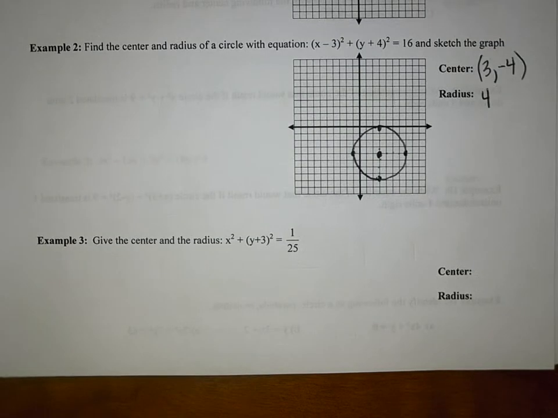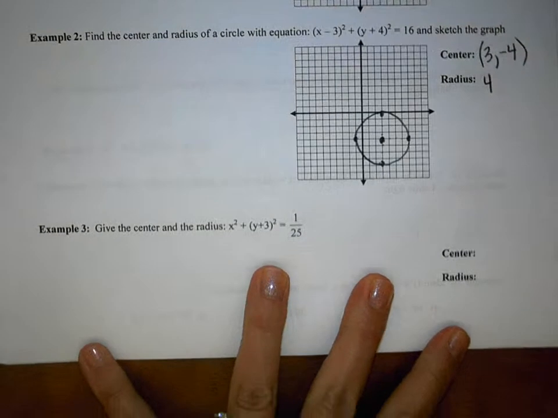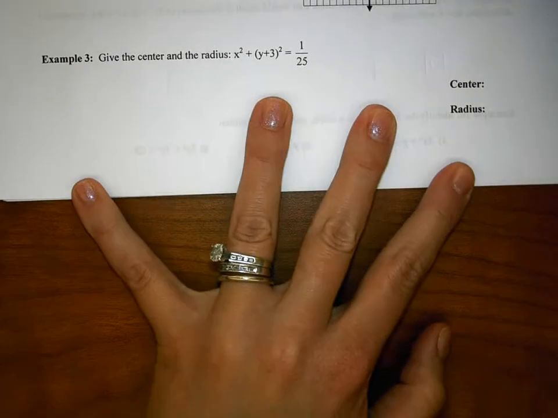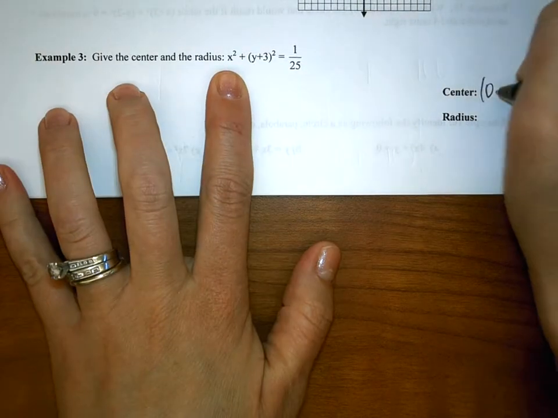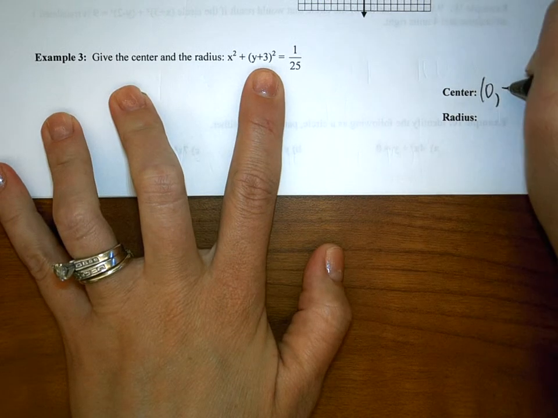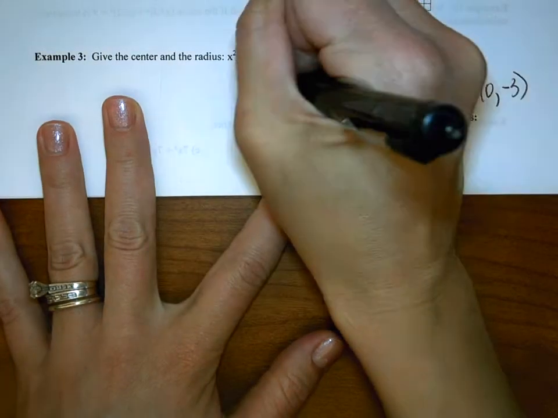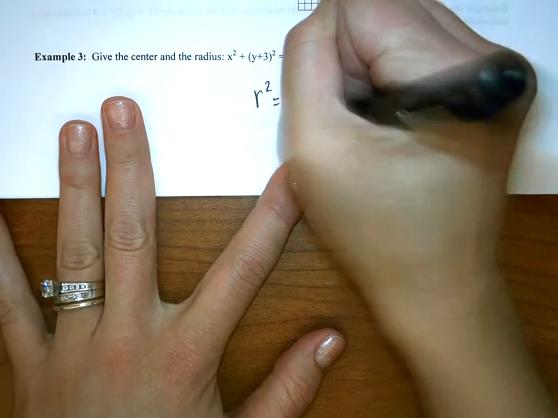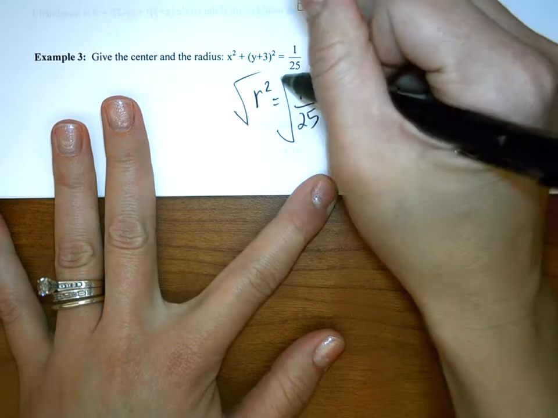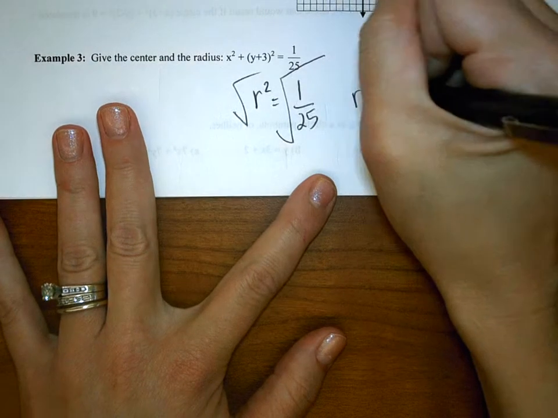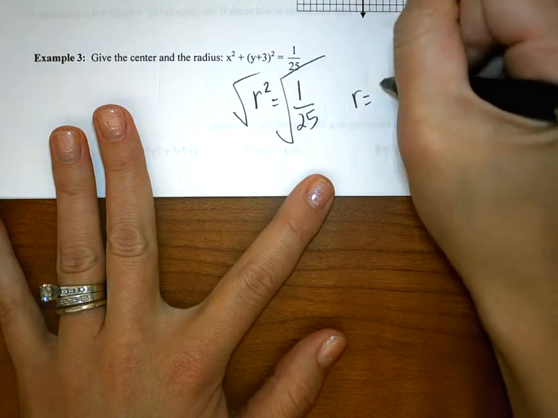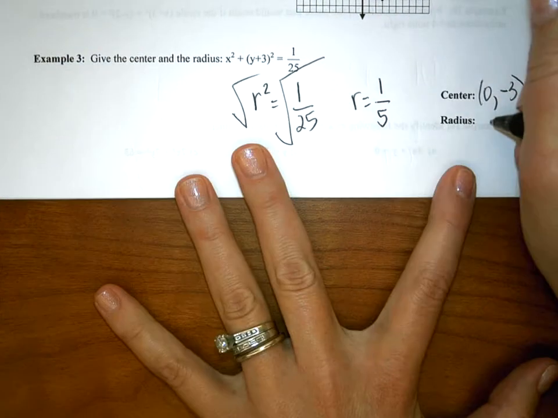Questions? No? Okay, example 3. What is the center going to be on this one? 0, negative 3. Very good. Since there's nothing with the x squared, it's just 0 for our x. And then the y is the opposite, which makes it negative 3. Now, r squared on this one is 1 over 25. When we take the square root of both sides, you're taking the square root of 1 and also the square root of 25. So r equals what? 1 over 5.